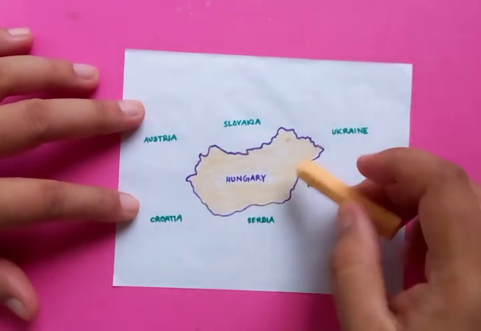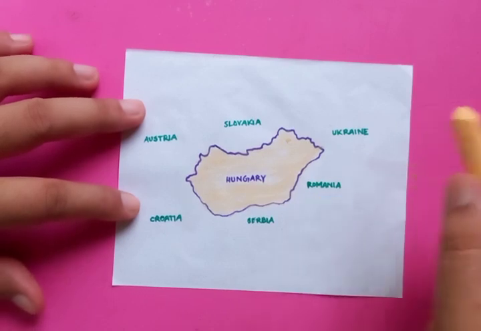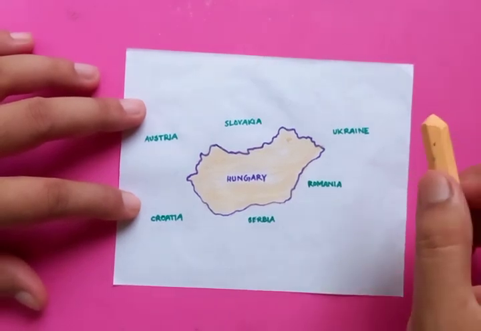So this is the drawing for primary level. Then you can learn more better detailed drawings from the atlas.